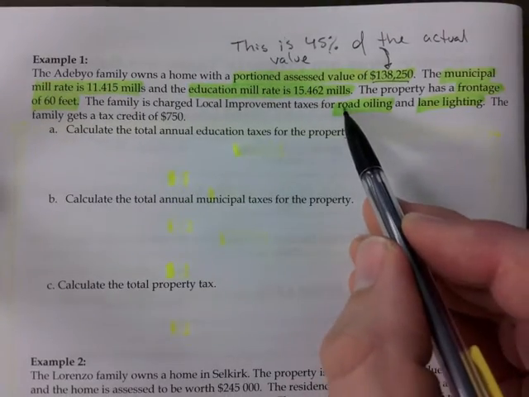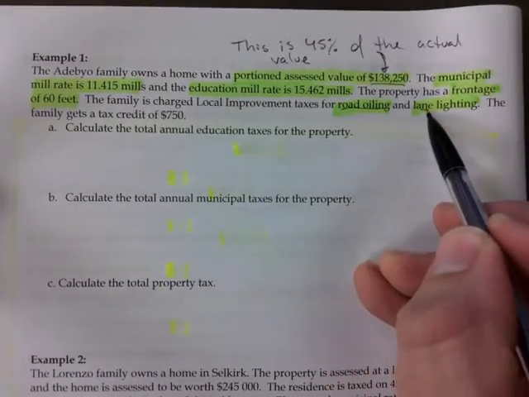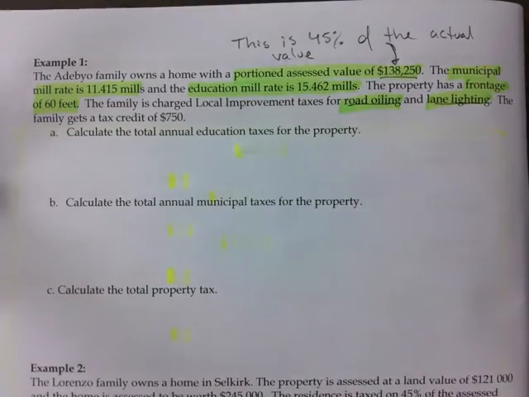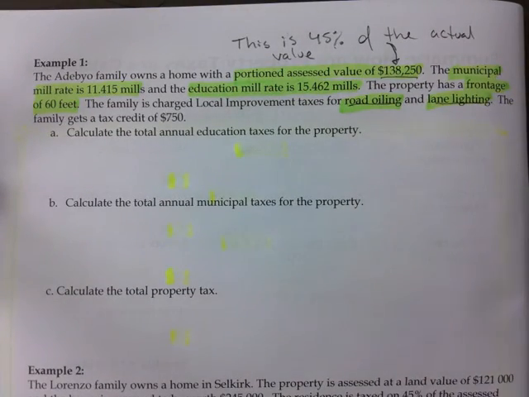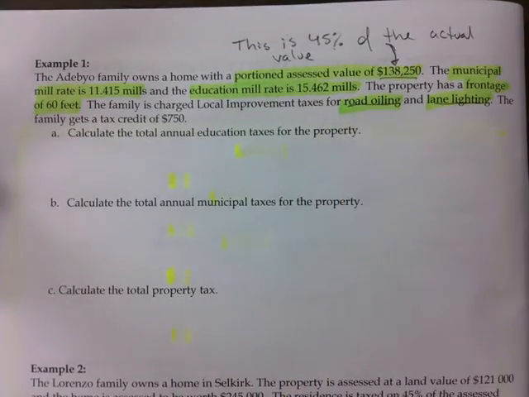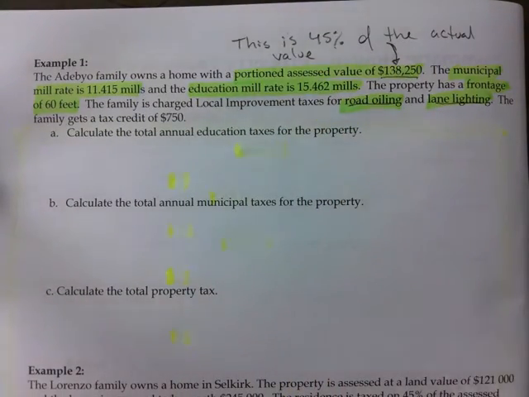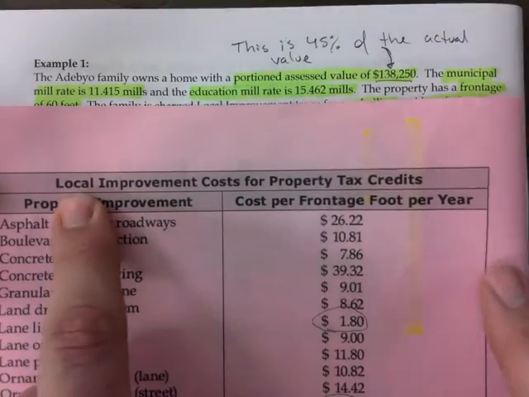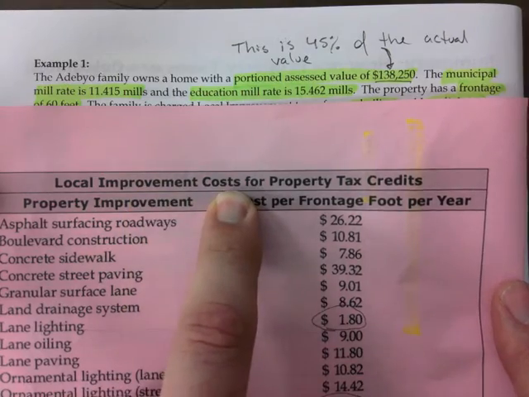What we're gonna do here is we're gonna go get the rates for these two right away. So get your pink chart. That's the only thing you need your pink chart for when you do property taxes, is the improvements. If you go to the back, you should find a section that says local improvement costs.